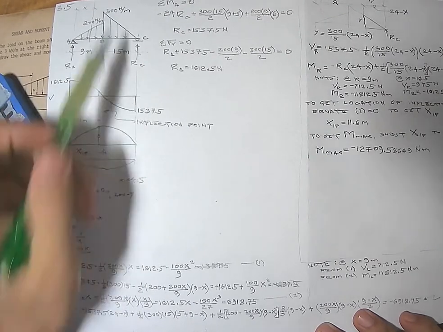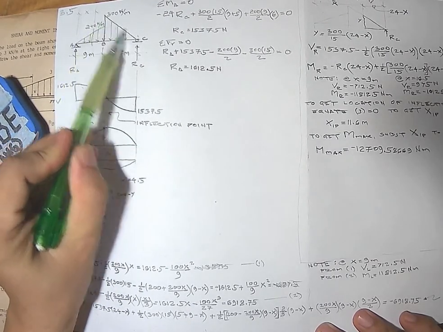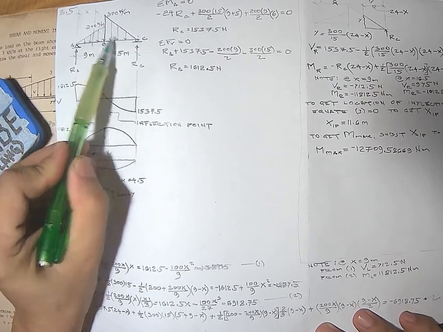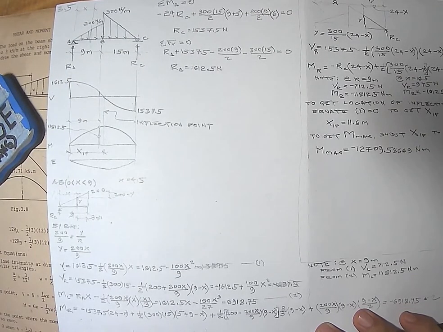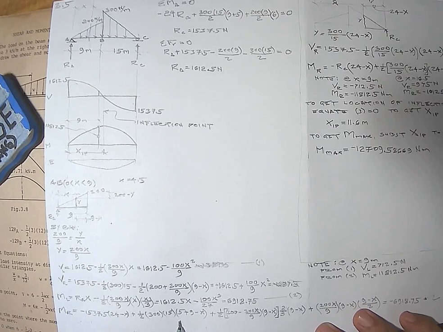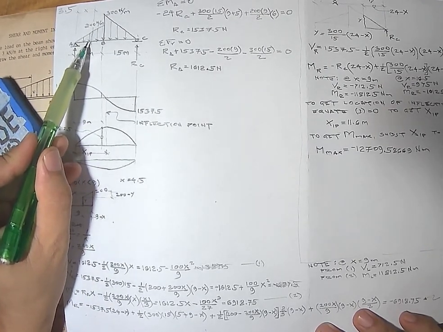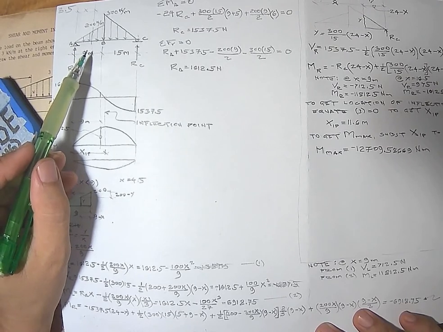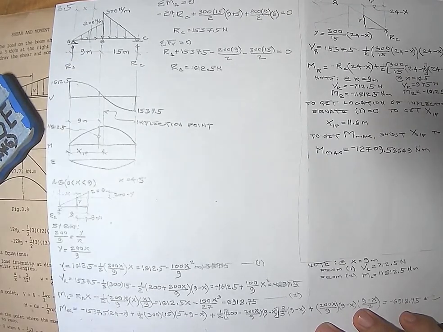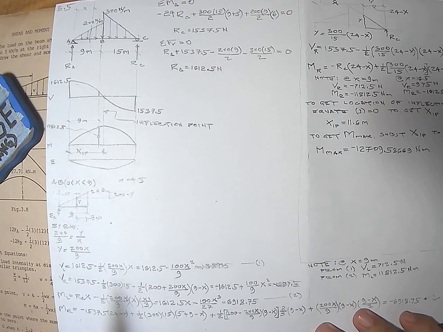And then, plus 1/2 times 300 times 15 times the lever arm. This is the area of the bigger triangle, 300 plus 15 divided by 2. And then, your lever arm from the cut section would be 5 plus 9 minus x. What is that 5?